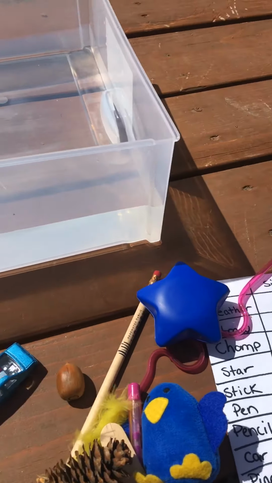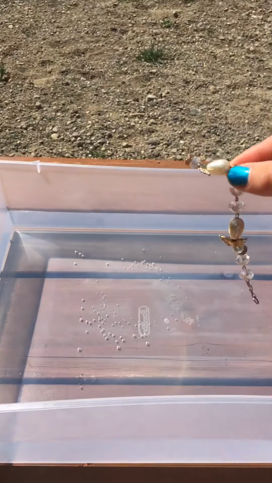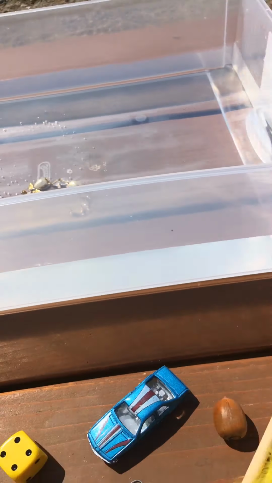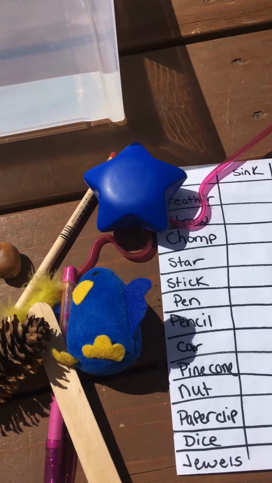Okay, let's start with our jewels. We're gonna put them in the tub of water. They sink. Look, you can see they are on the bottom of the water. So I'm gonna mark that on my list, and they sink.